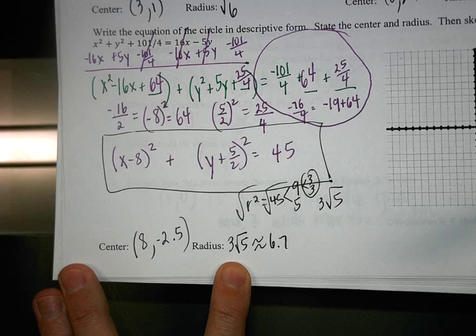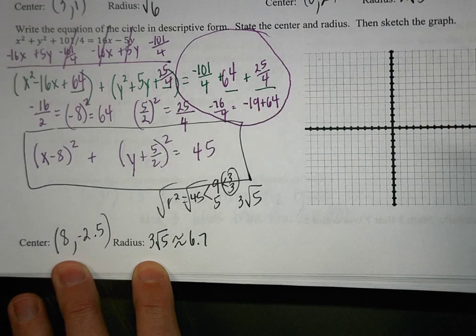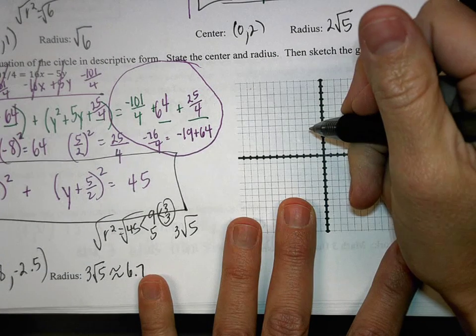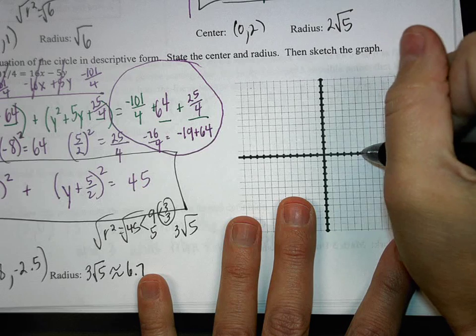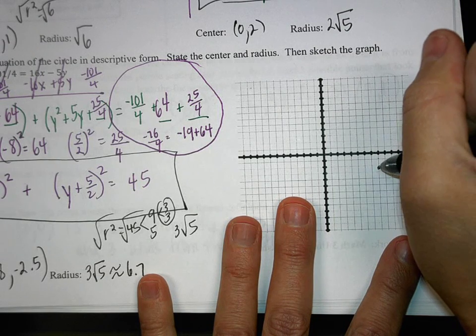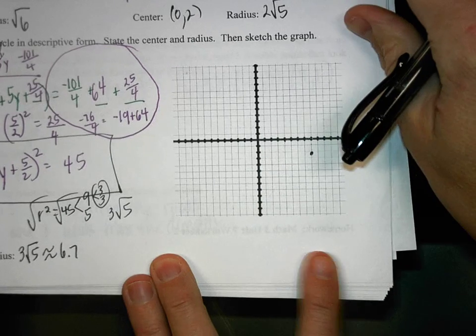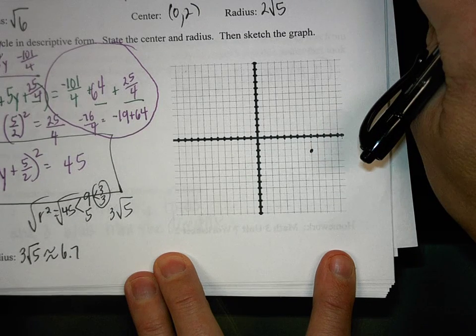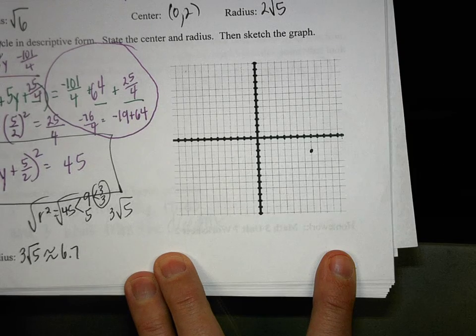How do I graph? What do I do first? Go to your center. So we're going to go right 8 and down 2.5. So my center is right about there. And then the radius is approximately 6.7. So we're going to just go 6 and then in the middle between 6 and 7.